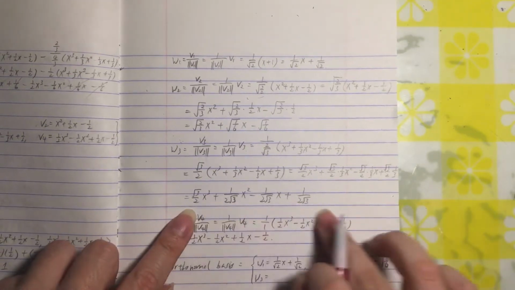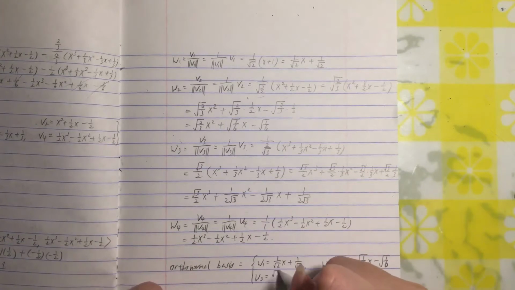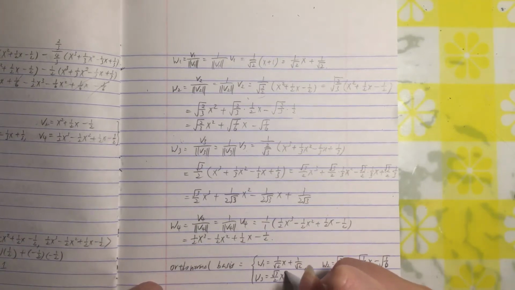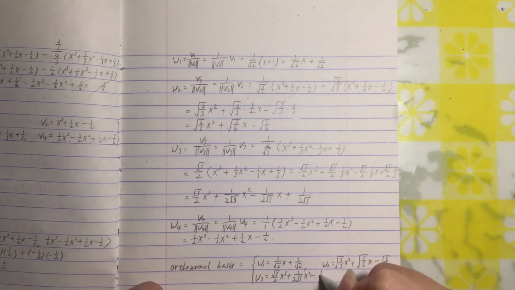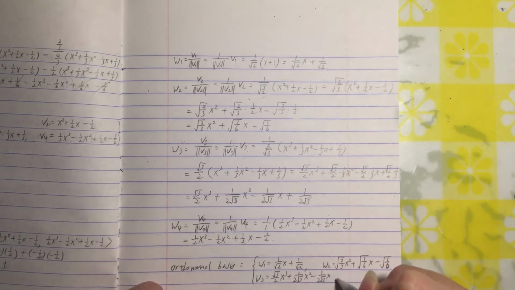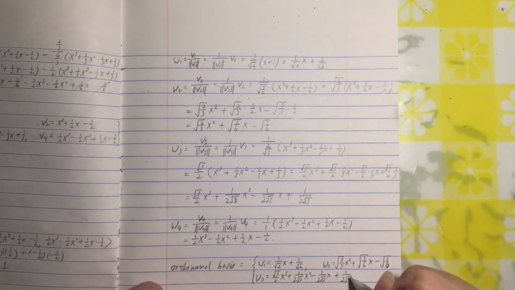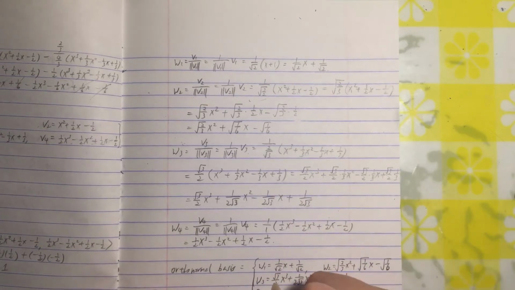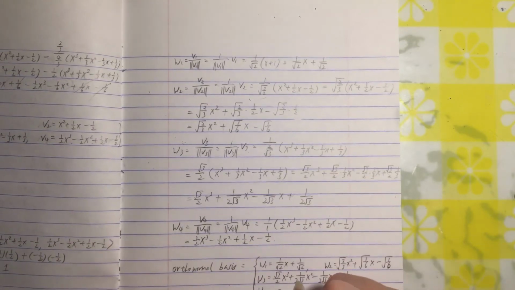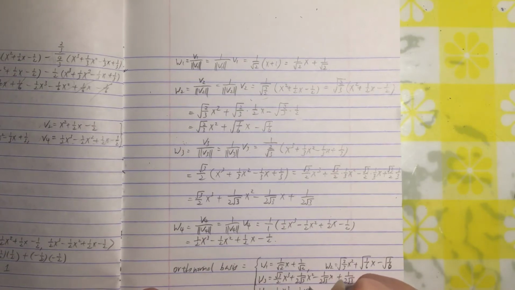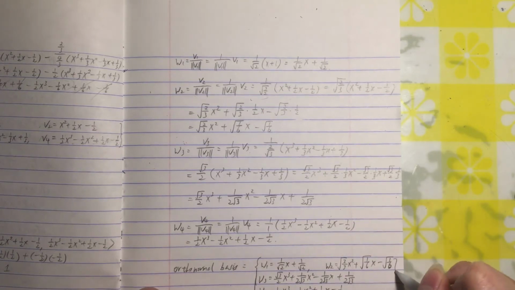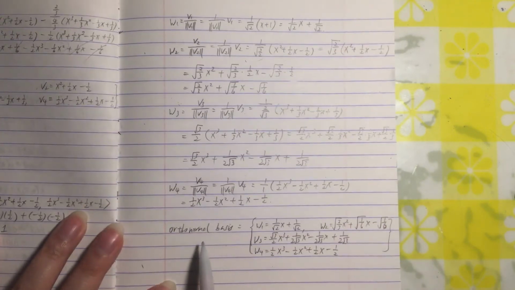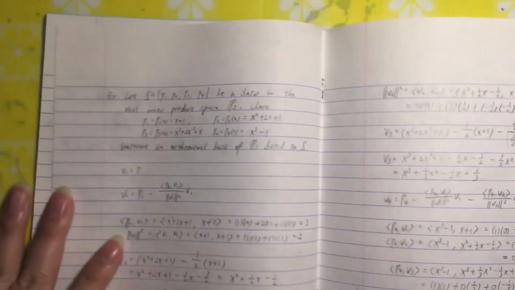W3 is radical 3 over 2 x cubed plus 1 over 2 radical 3 x squared minus 1 over 2 radical 3 x plus 1 over 2 radical 3. W4 is half of x cubed minus half of x squared plus half of x minus half. This is an orthonormal basis constructed from this arbitrary basis S.